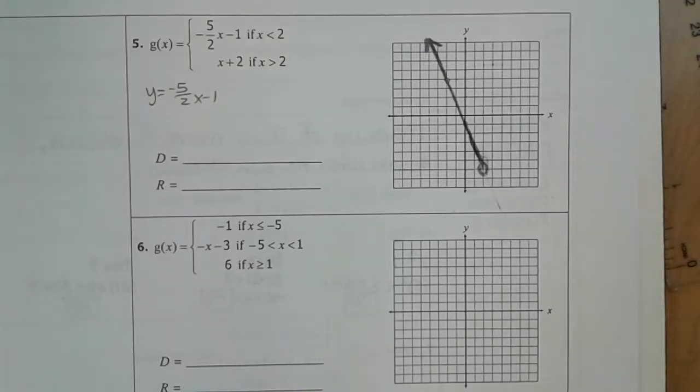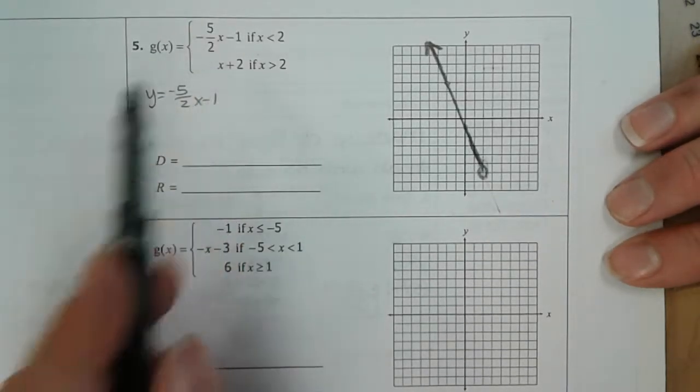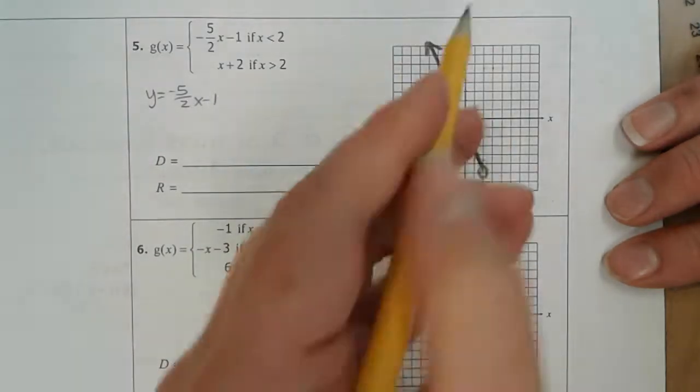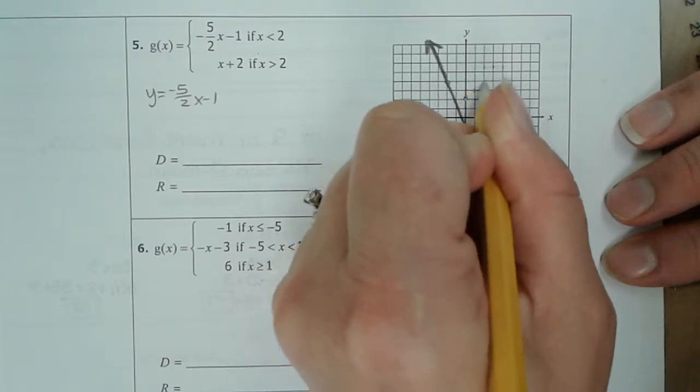Now we need to graph the other line, which is y equals x plus 2. Okay, so again, this has an intercept of 2 and a slope of 1. Intercept of 2, slope of 1.